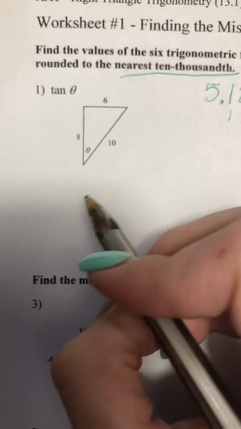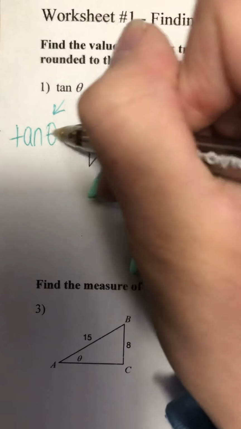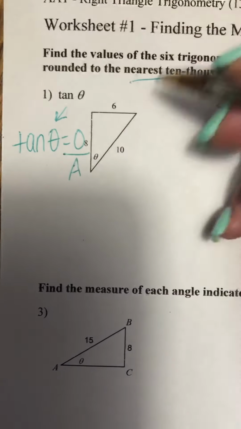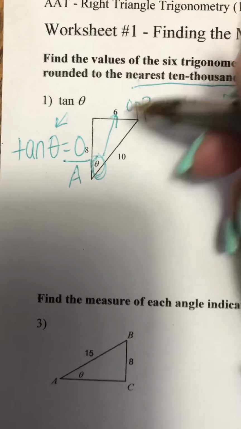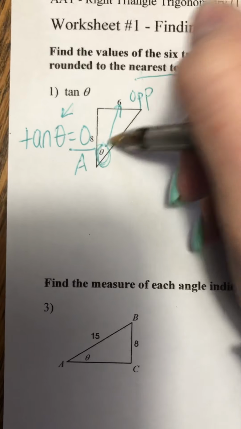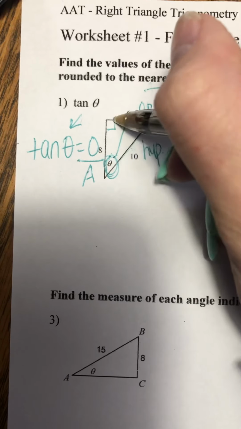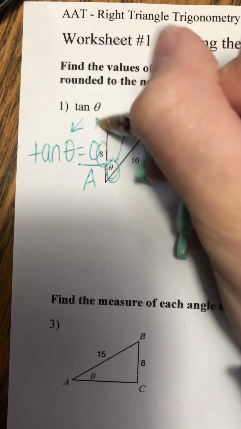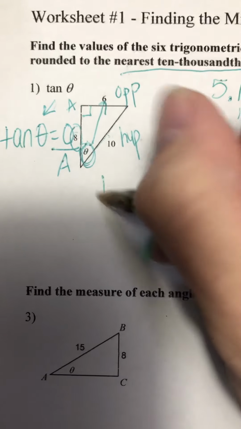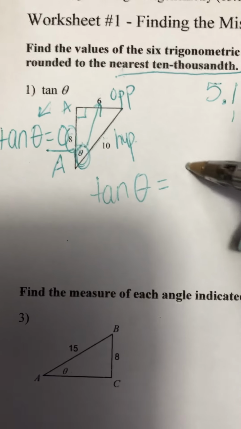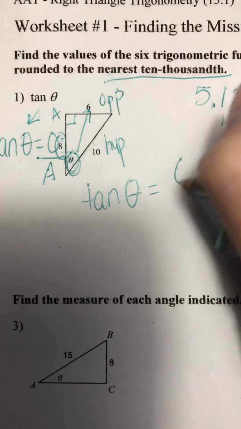So tan of theta. Remember, tan equals opposite over adjacent. We're looking at theta. What's the opposite side of theta? 6. And what's the side touching theta? This is touching theta, but this is always going to be the hypotenuse. The longest side across from the right angle is always the hypotenuse. So this is the adjacent one, touching theta. So we have tan of theta equals, remember, opposite over adjacent. You can't switch them. So 6 over 8.